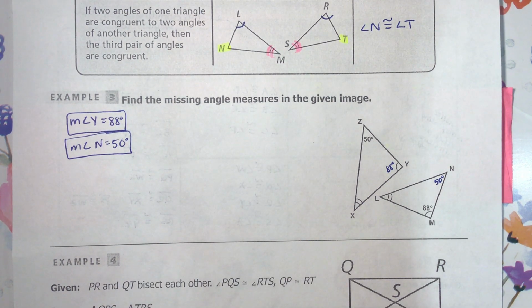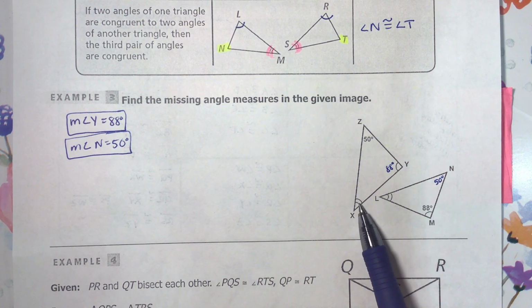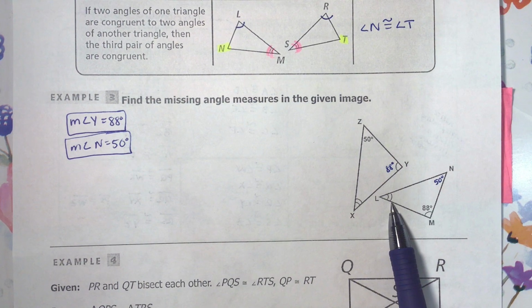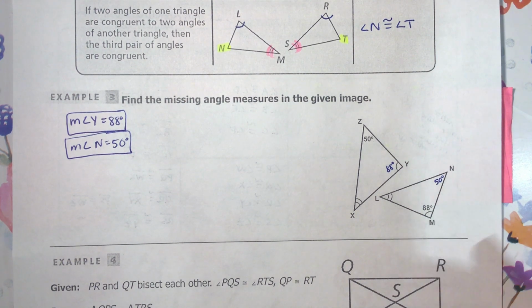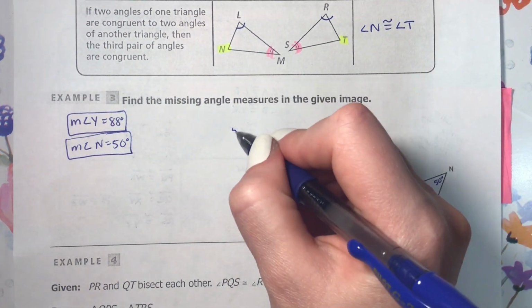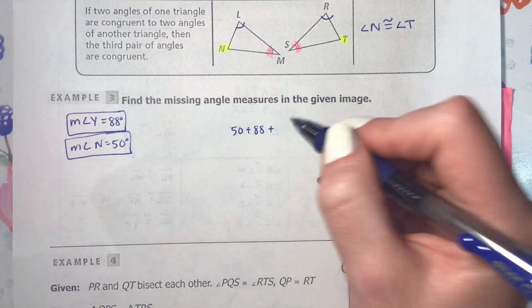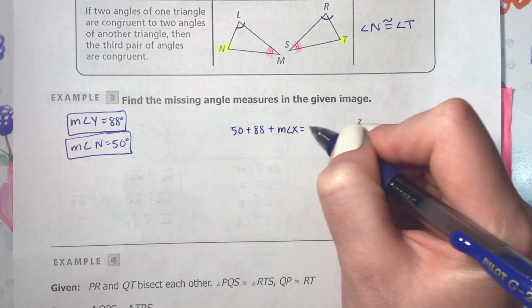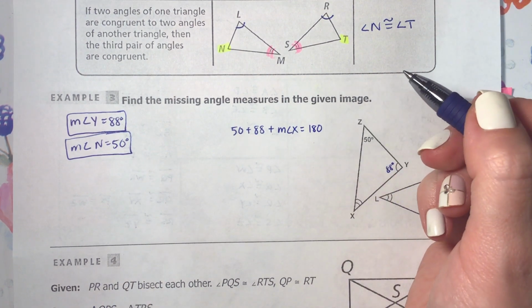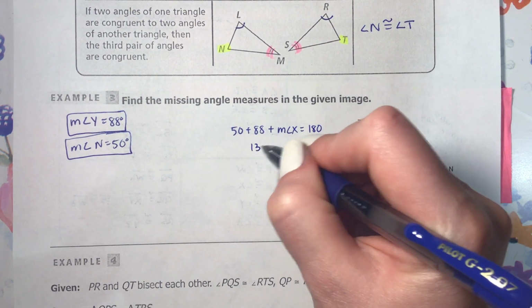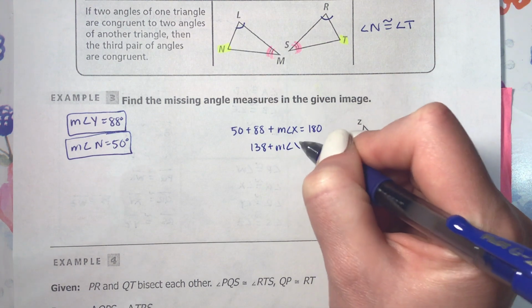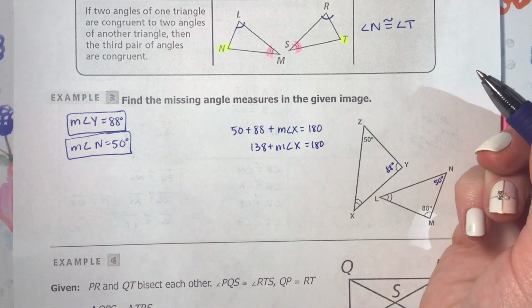Alrighty, so I can use my third angles theorem and say, okay, whatever this one is, this one must also be. The angles have to add up to 180 degrees. So I'm going to say 50 plus 88 plus measure of angle X is going to equal 180 degrees. So this gets me 138 plus the measure of angle X is equal to 180.